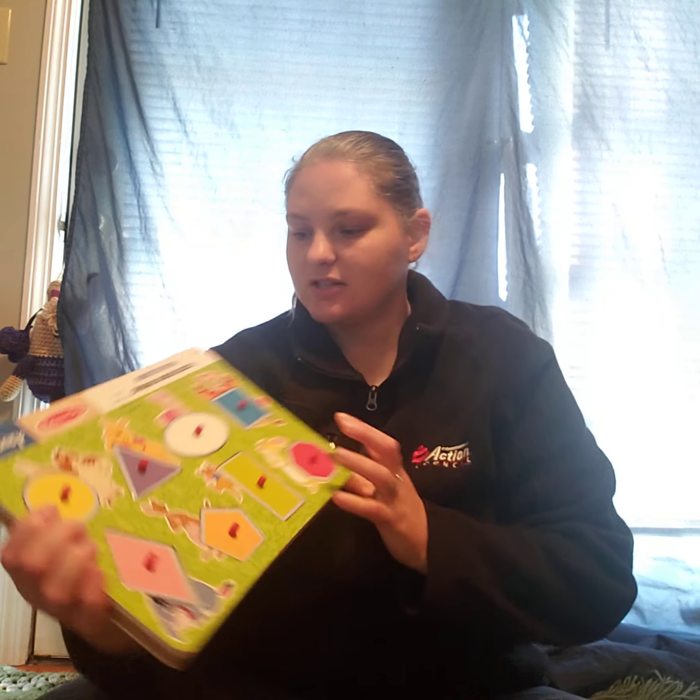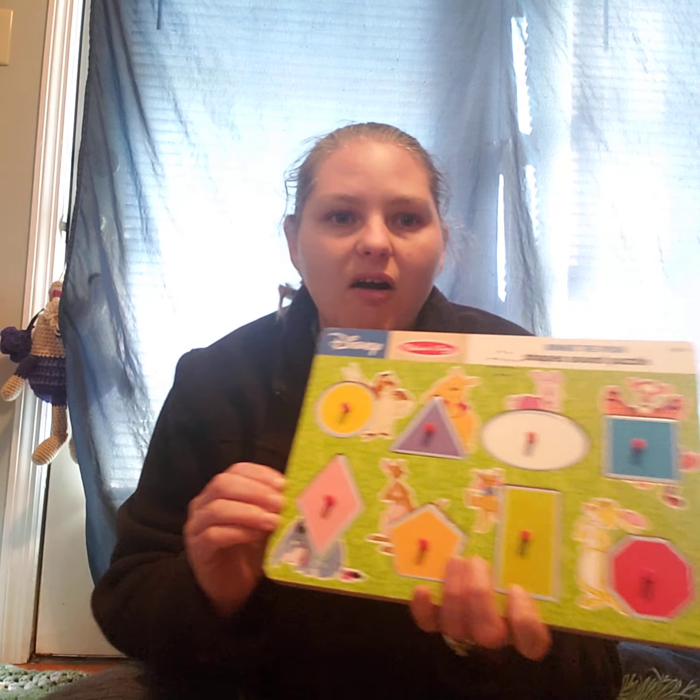So, I decided this morning that I wanted to surround myself with shapes. Did you guys know they are everywhere? So, I went around my house and kind of grabbed some different shapes, different things from around there. So one of the things I have is this lovely little puzzle. It's got all the different shapes.